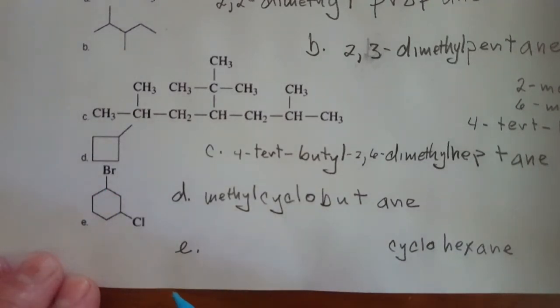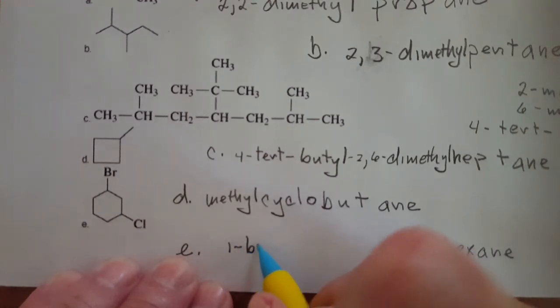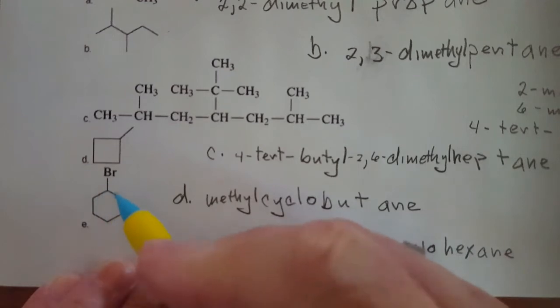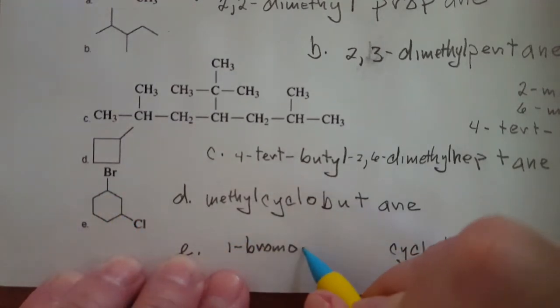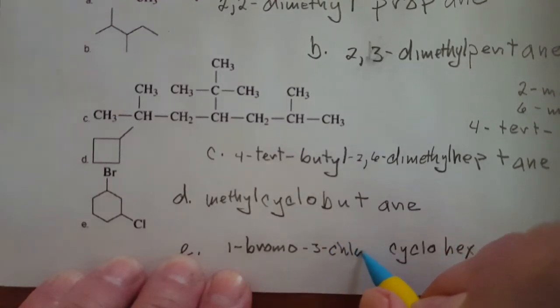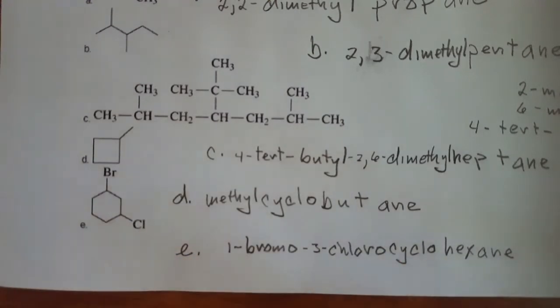There are 2 substituent groups, a bromo and a chloro. B comes before C, so this gets a 1, so it's going to be 1-bromo-3-chlorocyclohexane.